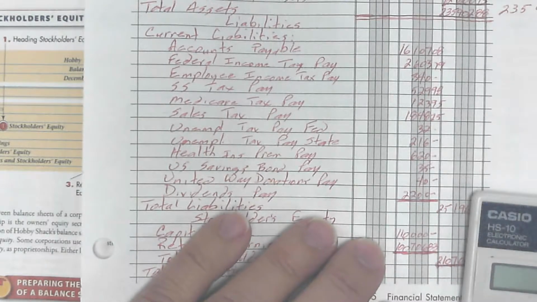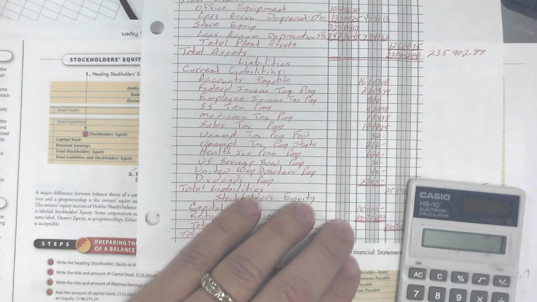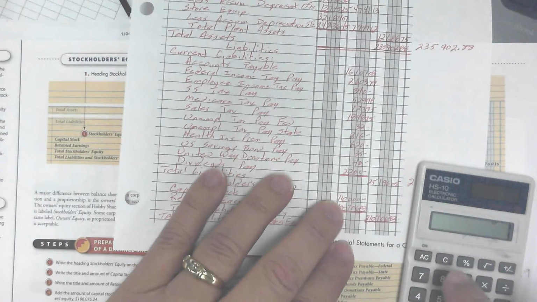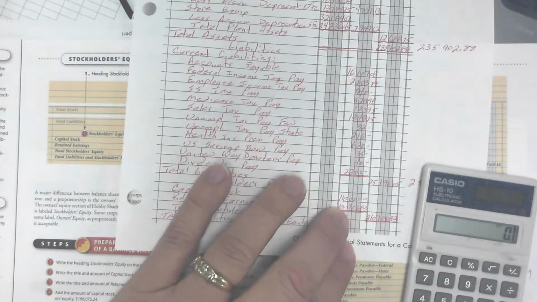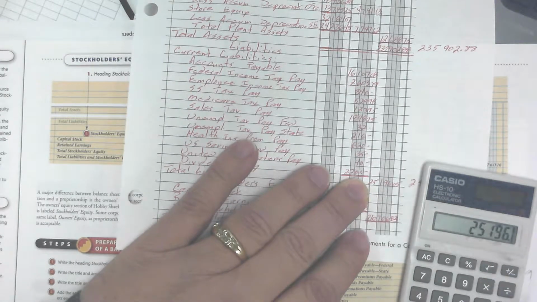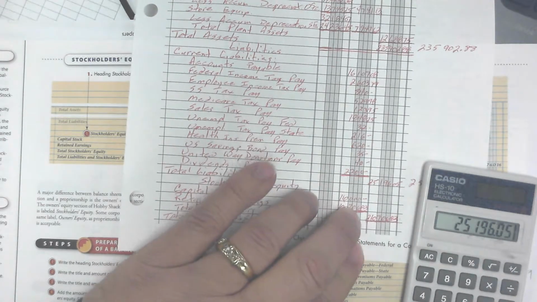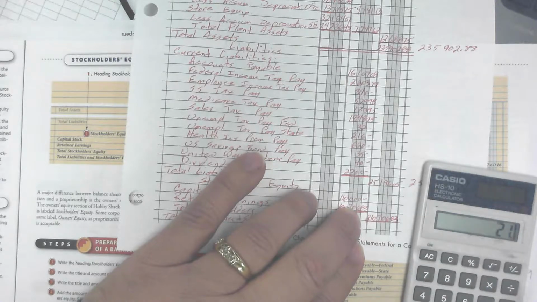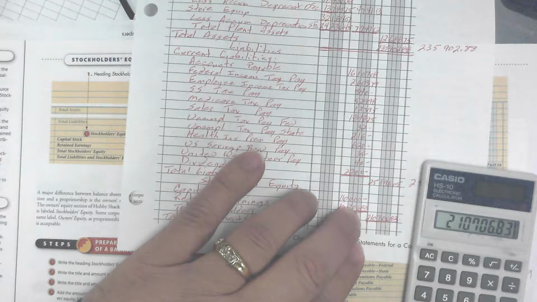Calculator. Take this out. We got 25,196.05 plus the 210,706 and 83 cents.